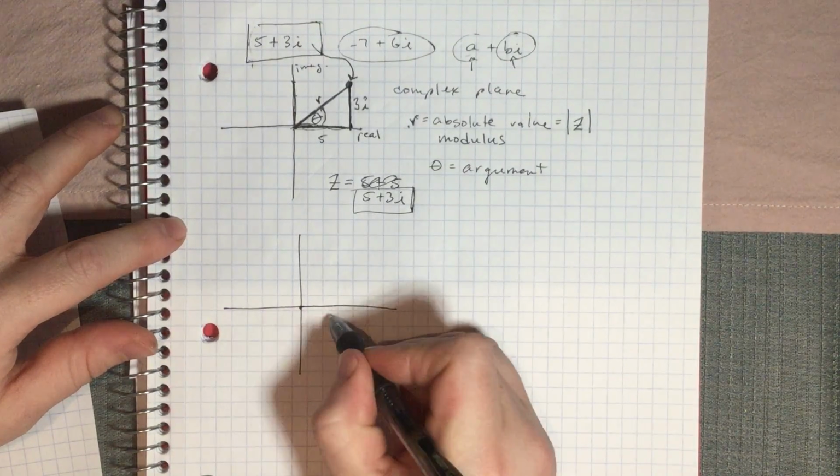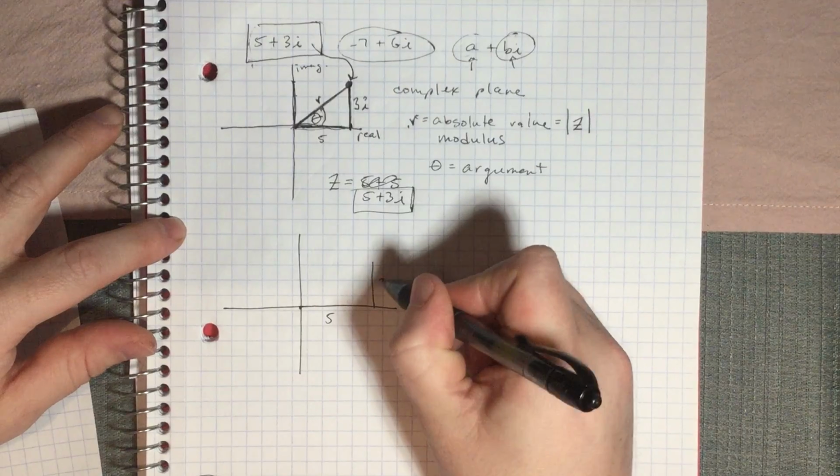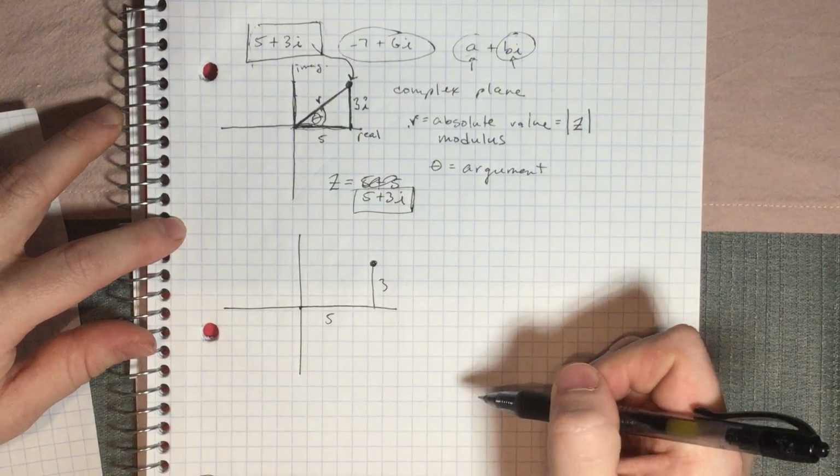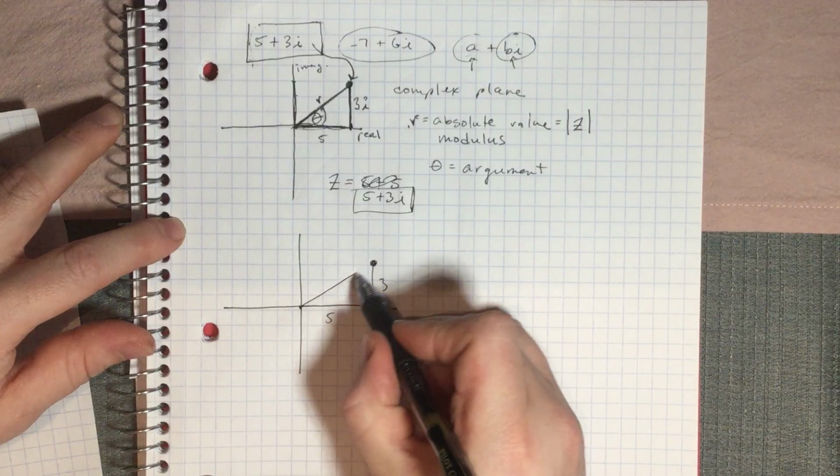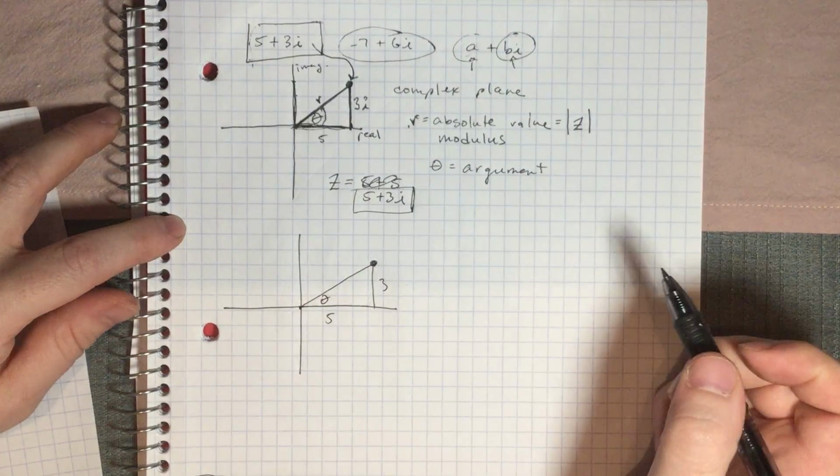And so if we go right 5 and up 3, that gives us the location of our point. We're going to find that r, and we're going to find the radius.